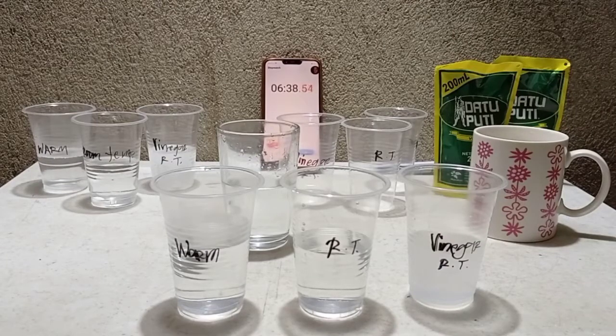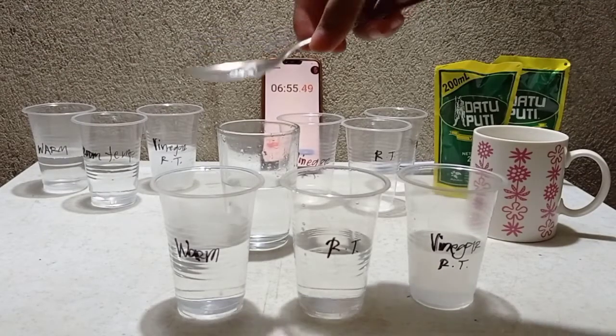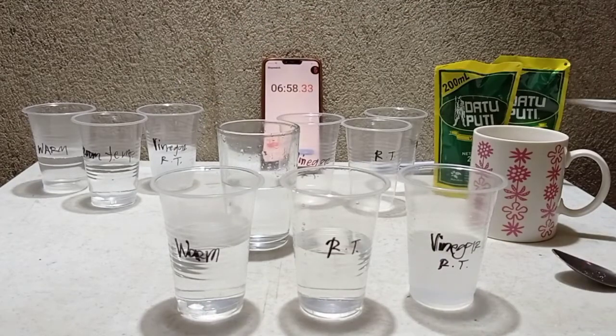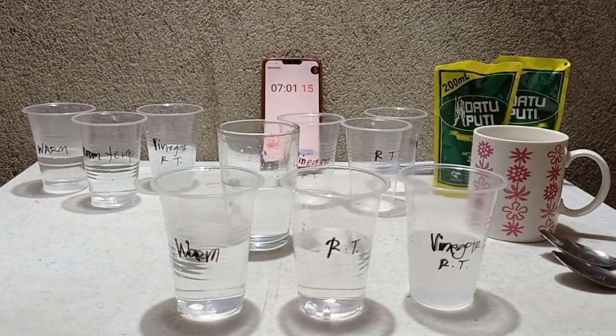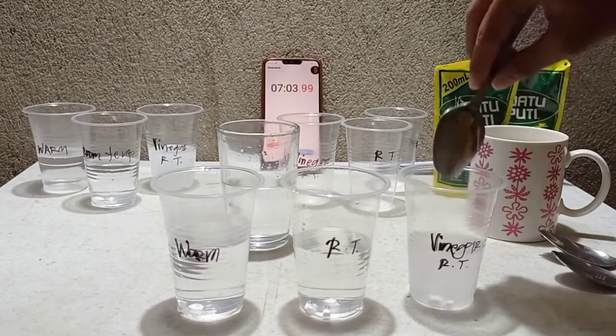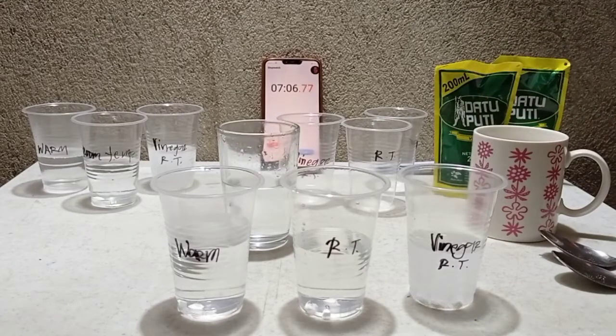So we will just watch the time as it goes on, and then we will also take note on when we will start for this sample. So we started at 6:55. We put that there. So we will be observing this as well as we proceed to our next samples.